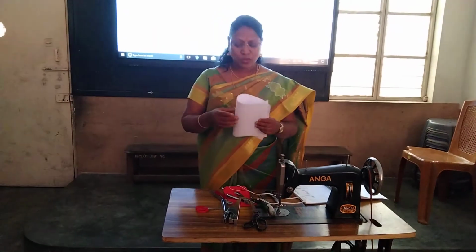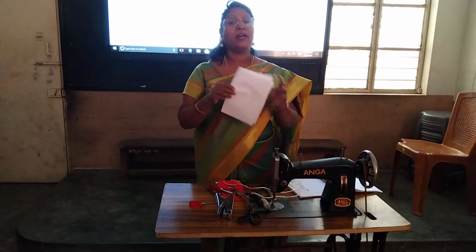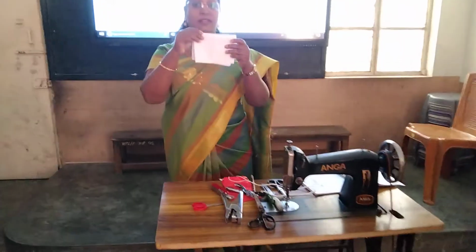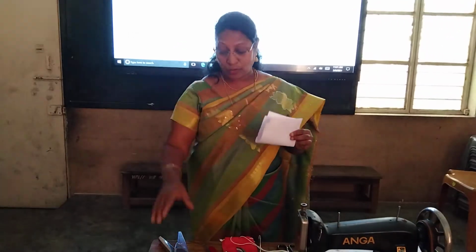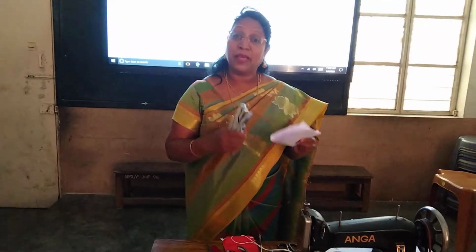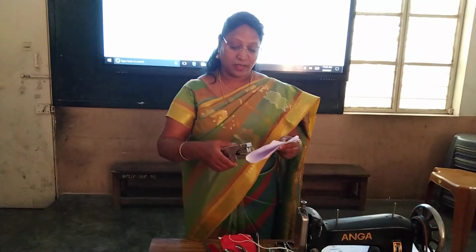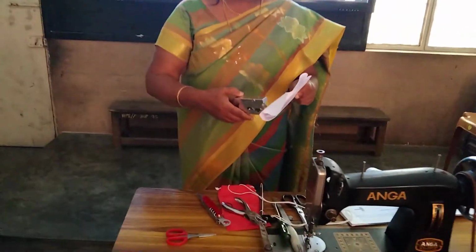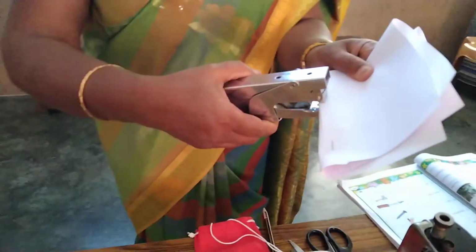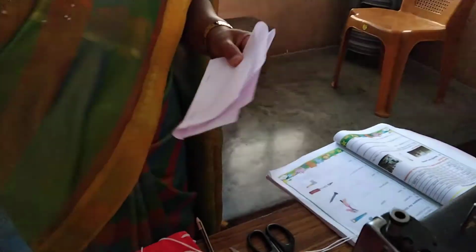Okay, now basically in school what we use. Now this is a paper. Right children? This is a paper. I want to staple this paper. Okay, if I try, how do I staple it? I use a machine called stapler. Okay, what is this machine going to do? It's helping me to make my work easier. So I staple the paper. Okay, right. See? Done.